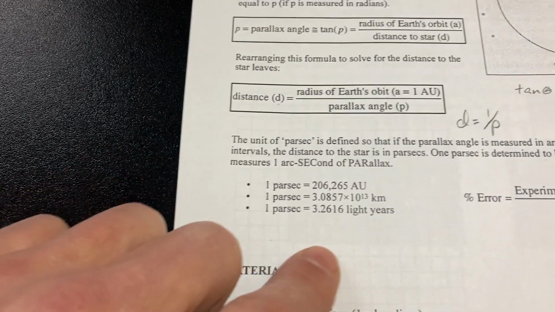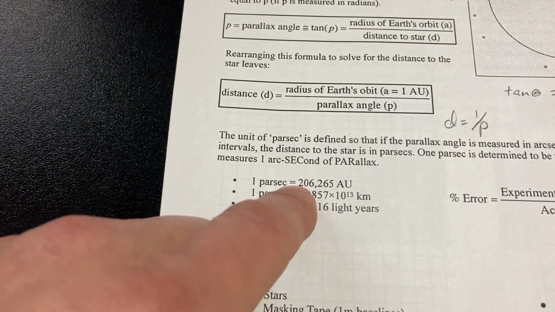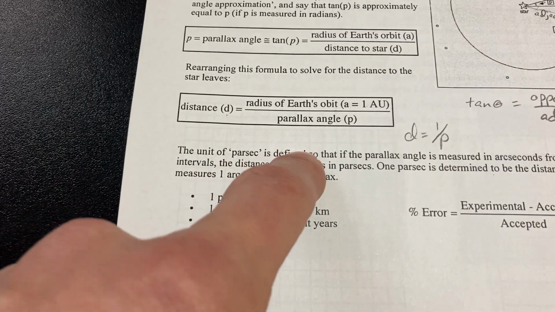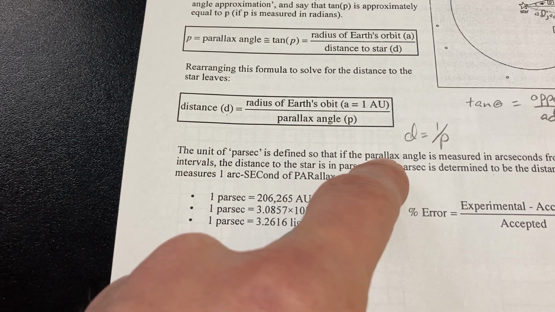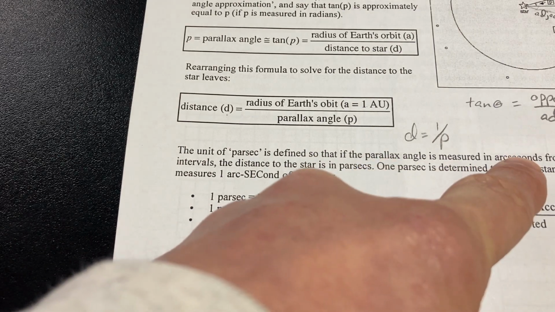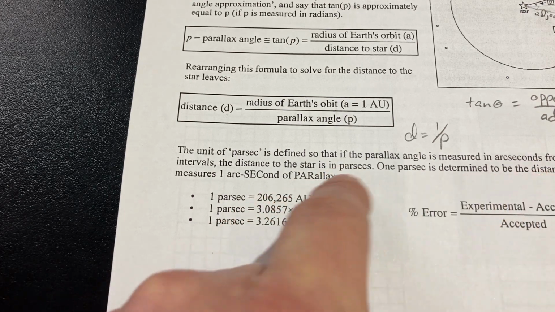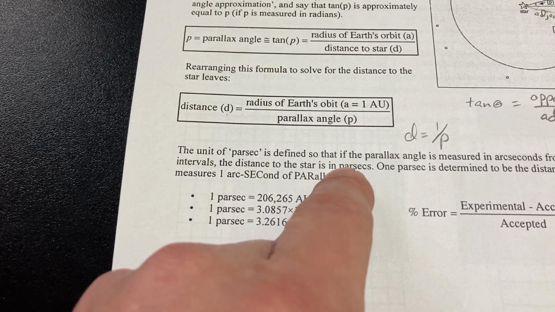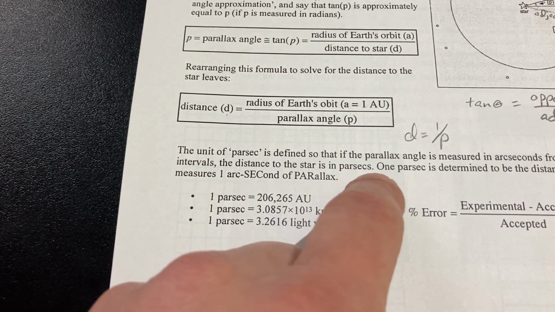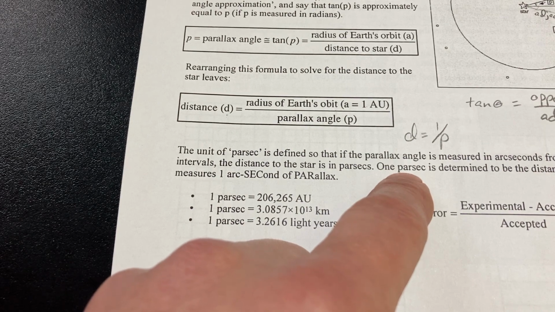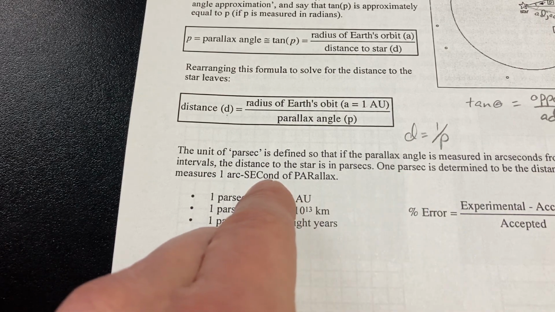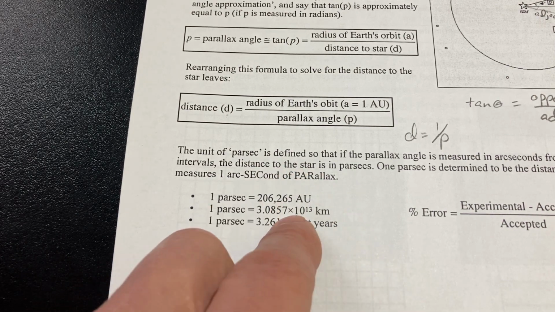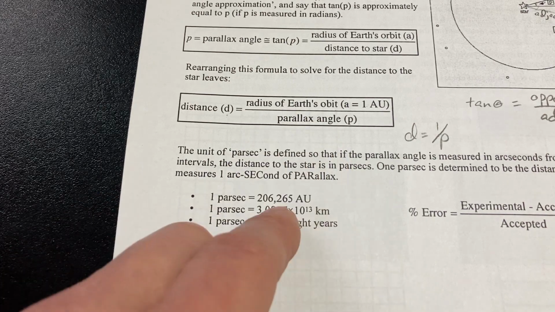Okay, I gave you some units down here. You'll want to keep referring back to this. I just used the unit parsec. A parsec is defined so that if the parallax angle is measured in arc seconds from Earth, at 6-month intervals, then the distance to a star, on either side here of the sun, is in parsecs. So 1 parsec is the distance to an object that measures 1 second of parallax. Get it? A parsec. So that's where the unit comes from. Because it's kind of funny when you see that.